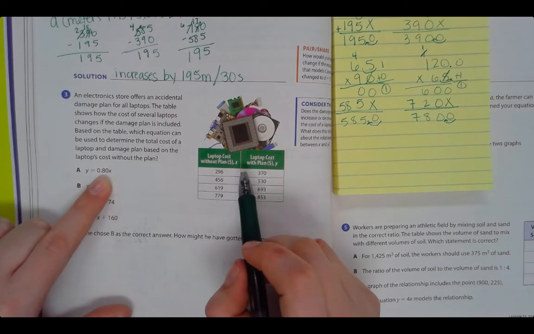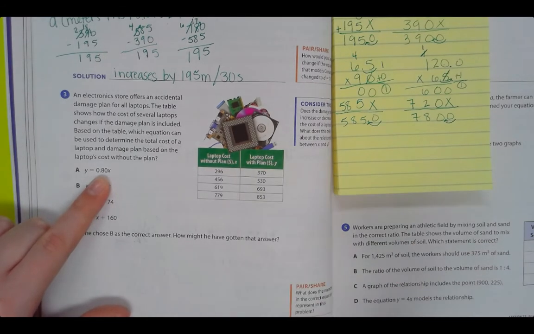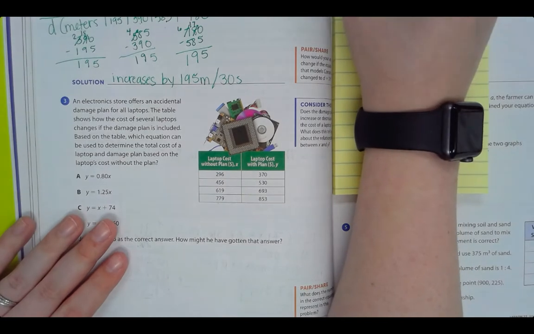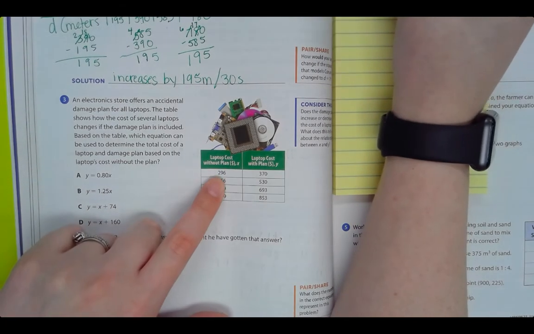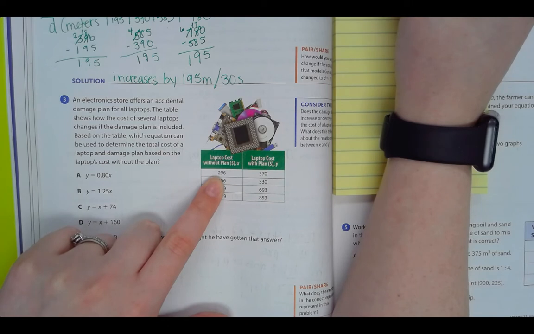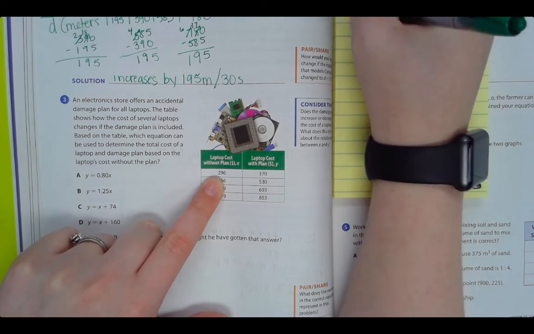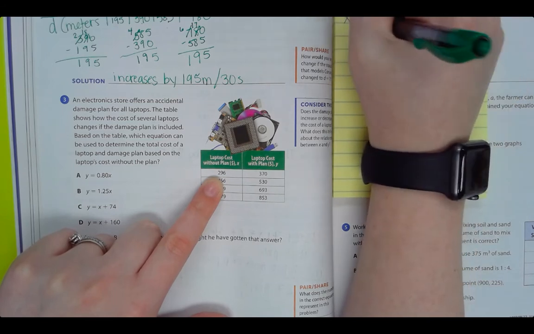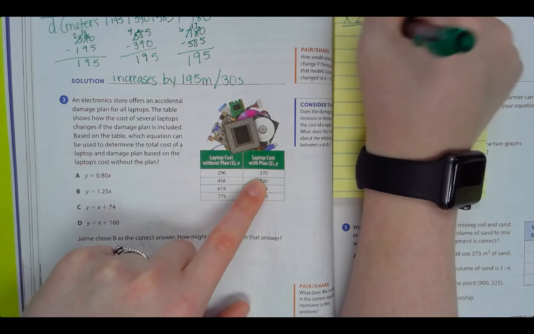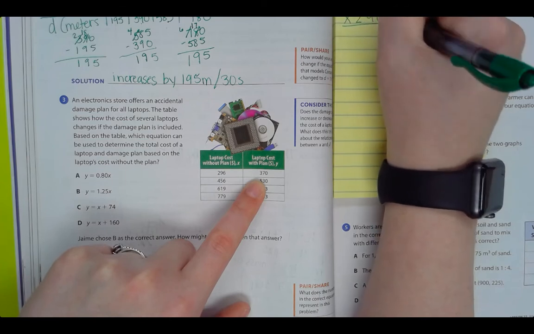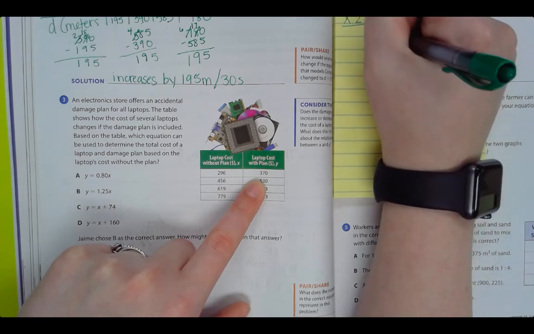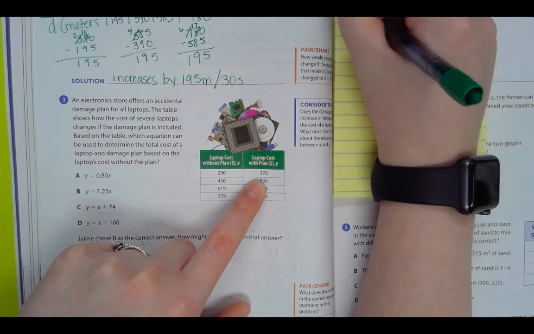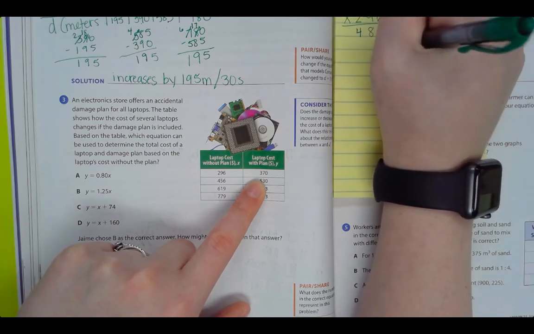So 0.8 times x. So 296 times x. So 296. Oh, no, not what I want. So 0.80 times 296 should give me 370. 6 times 0 is 0. 6 times 8 is 48, so I keep my 8, carry my 4. 6 times 0 is 0, plus 4 is 4. I'm done with that 4. Done with the 6, so I got to add my placeholder.